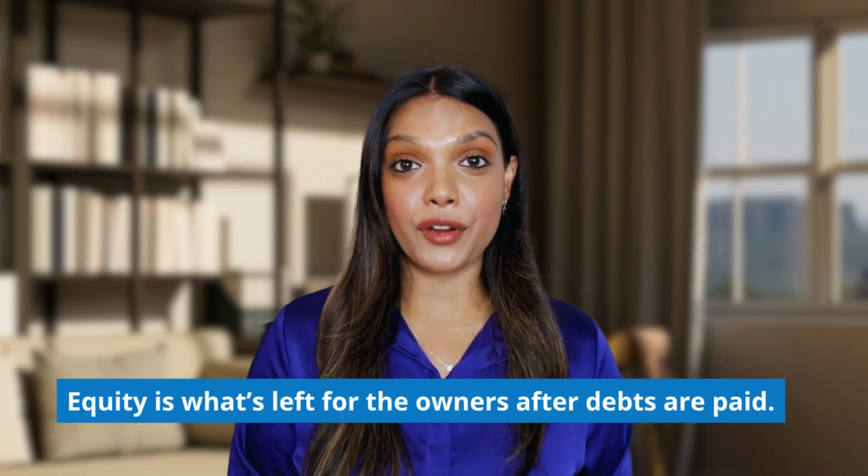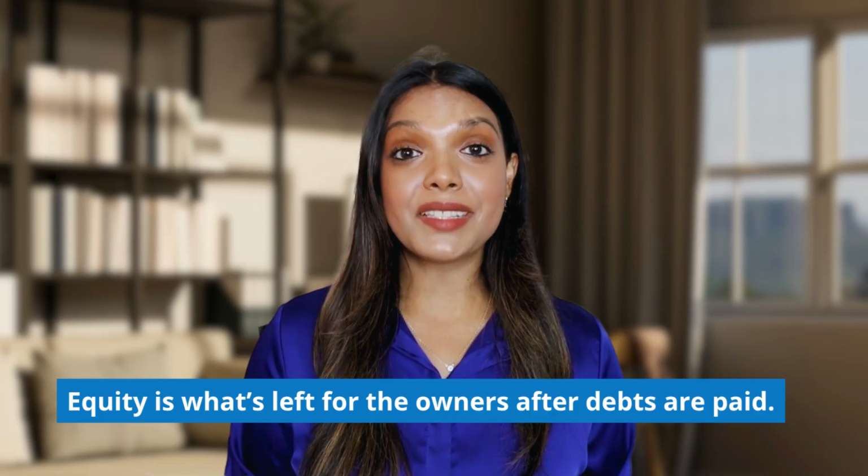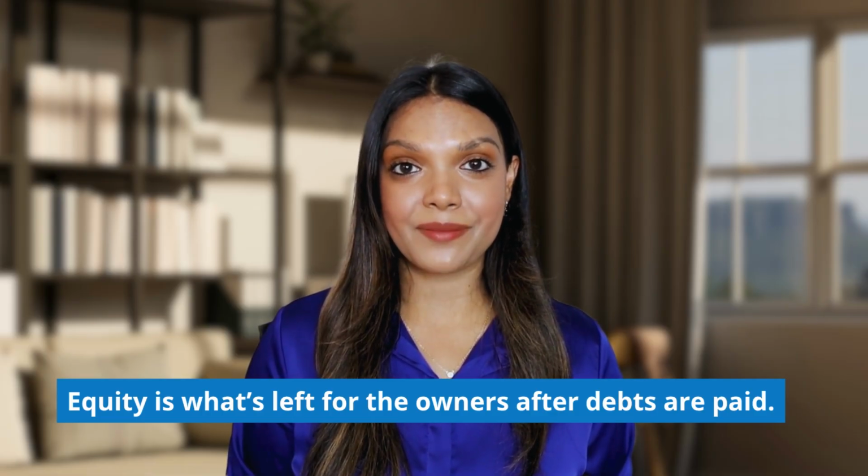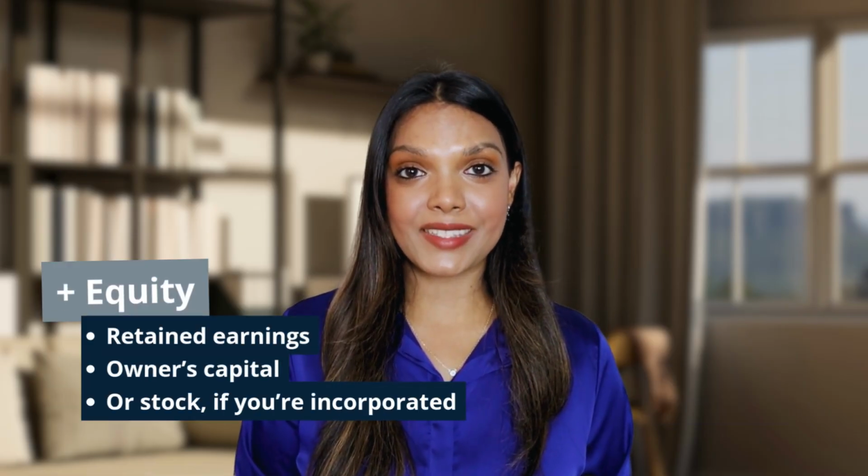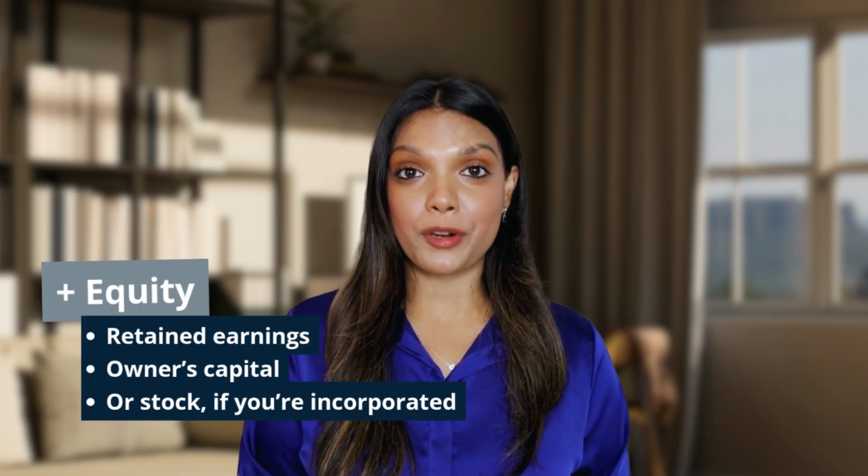Onto equity. Equity is what's left for the owner after debts have been paid. Positive equity means there's value in the business. This could include retained earnings, owner's capital, or stock if you're incorporated. And negative equity is a warning sign. It means that you may owe more than you own, and that you might need to rethink your financial strategy.